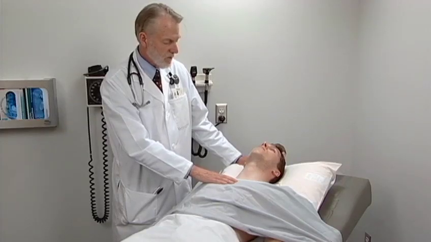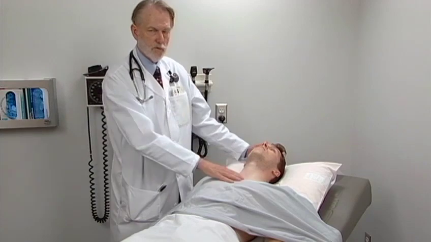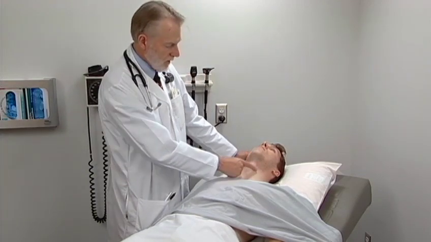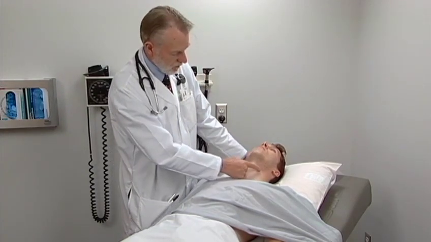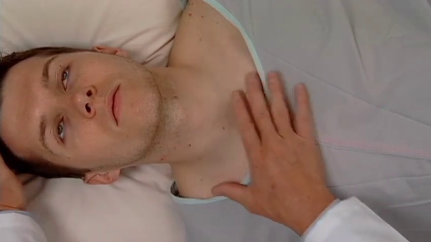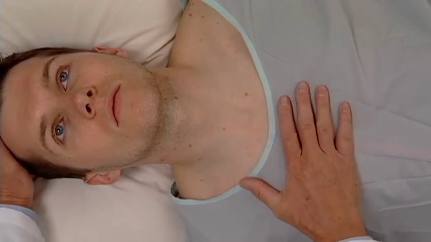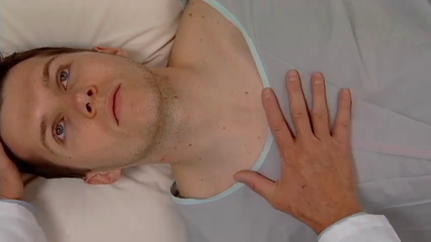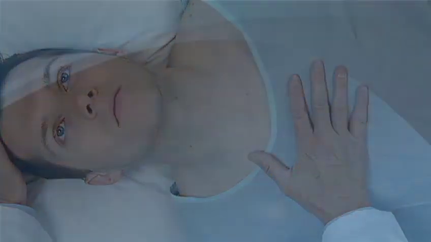Notice that most of the pulsation in the neck is a result of the venous distension. The only area where you'll see arterial pulsation is right here over the carotid bifurcation. And that completes the examination of the great vessels and heart in the chest.